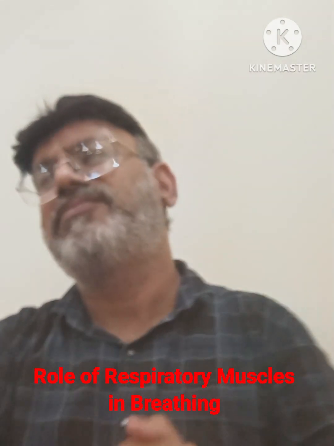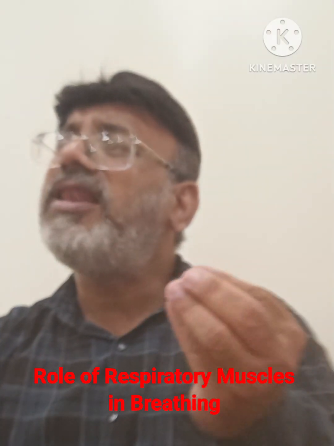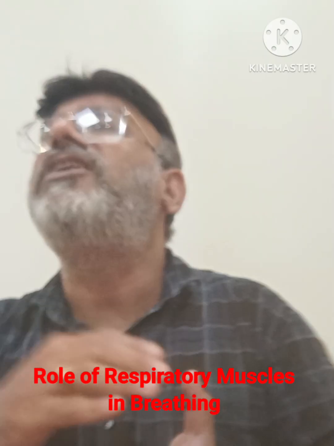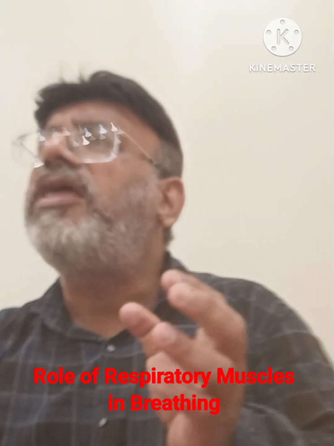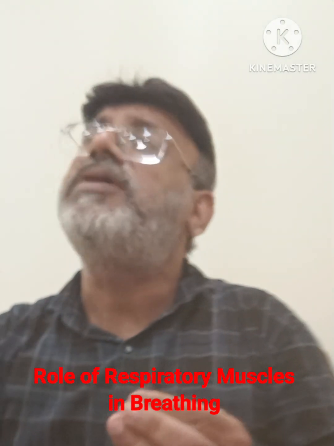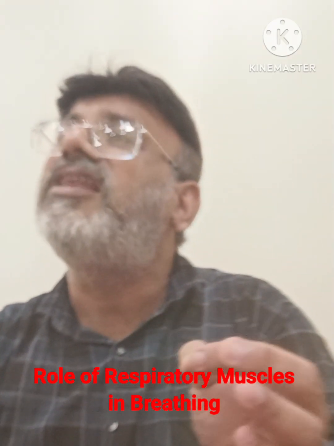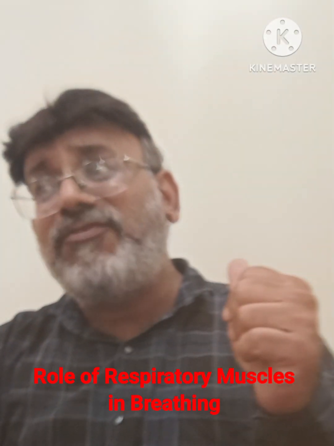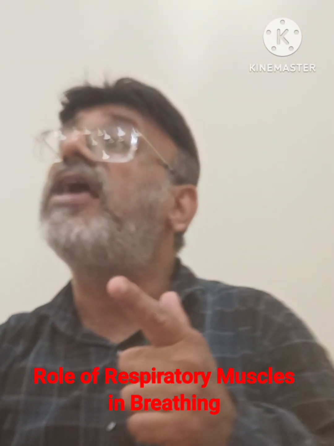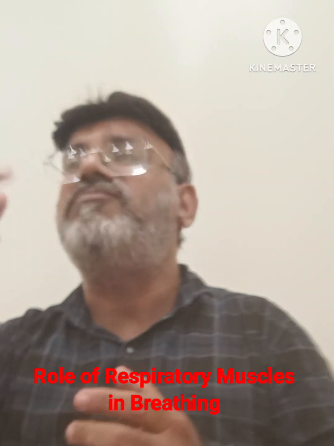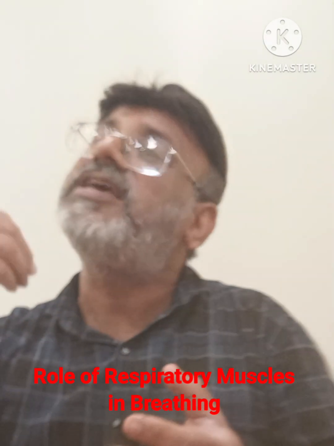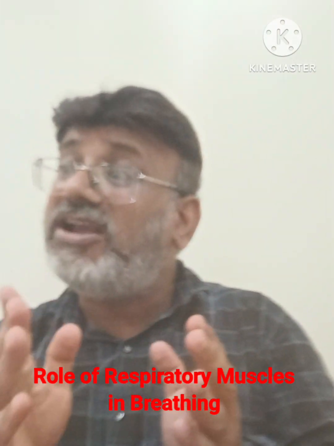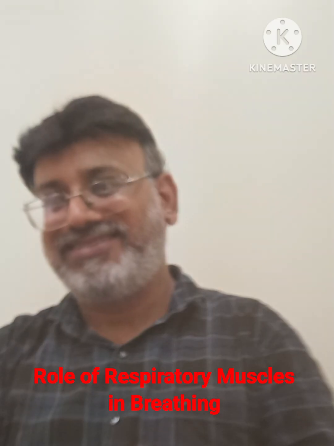Its respiratory action is most effective when the upper limbs are fixed. On the other hand, the pectoralis minor is located deep to the pectoralis major in the upper front part of the chest. It is much smaller than the pectoralis major and is not normally visible externally because the pectoralis major covers it. When the scapula is fixed, contraction of the pectoralis minor elevates the third, fourth and fifth ribs, helping in forced inspiration.